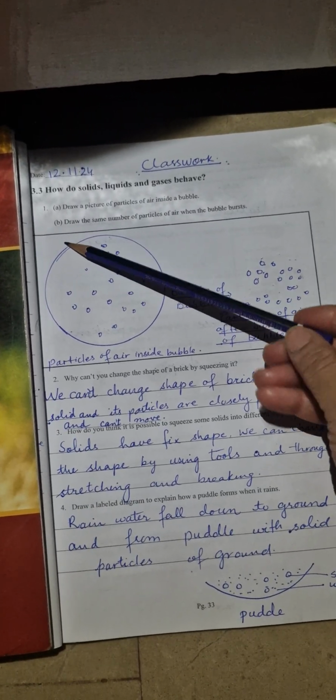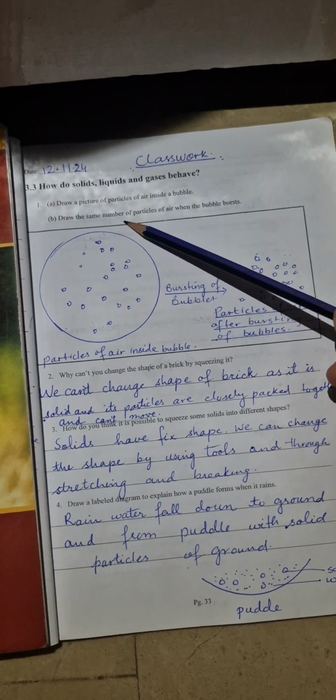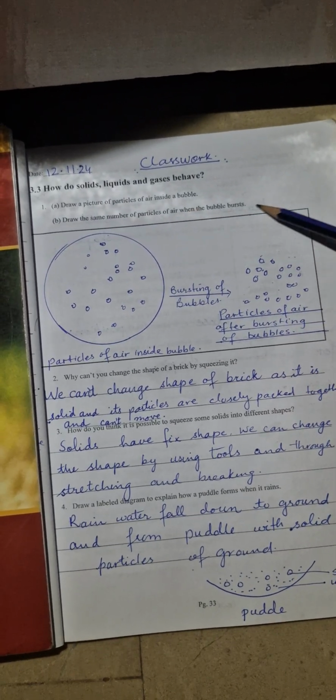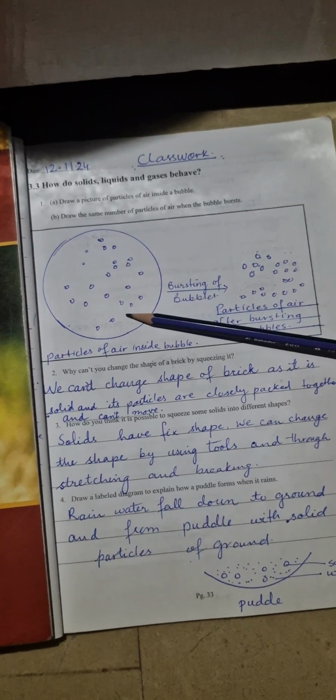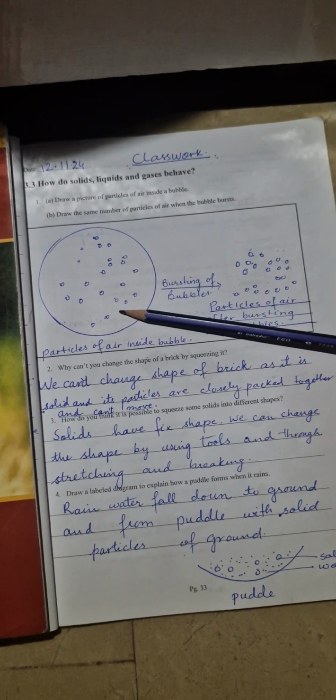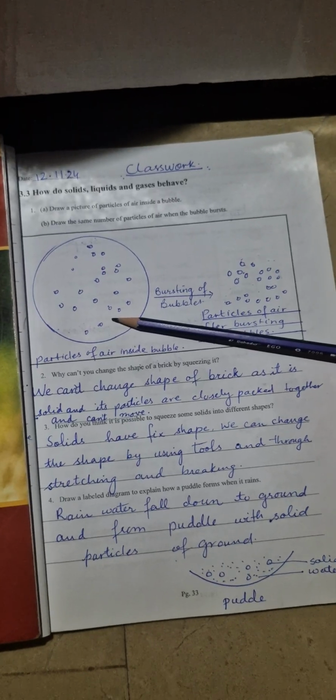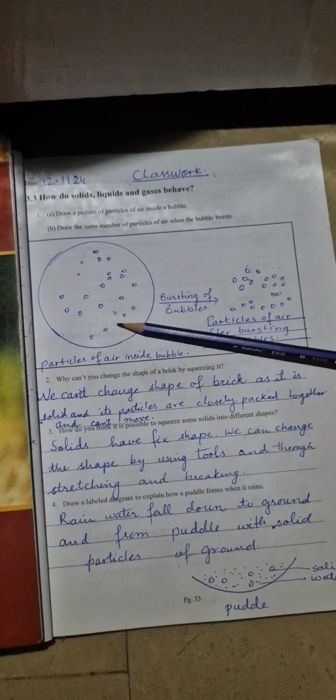In the second part of this question, draw the same number of particles of air when the bubble bursts. Whenever we make a bubble with washing liquid, once formed, it stays for 5 to 10 seconds, after which it bursts. But whenever we observe those bubbles, they all have air particles in them.